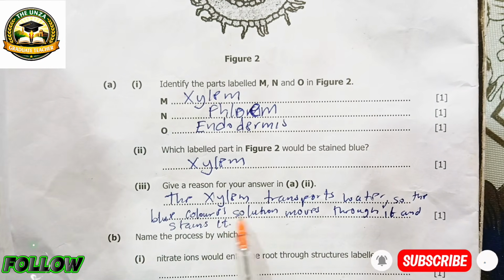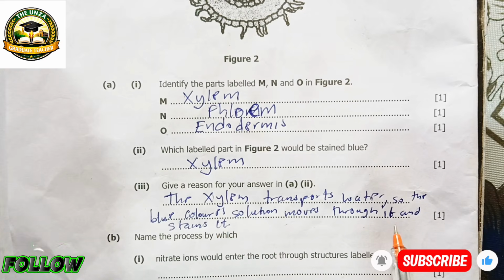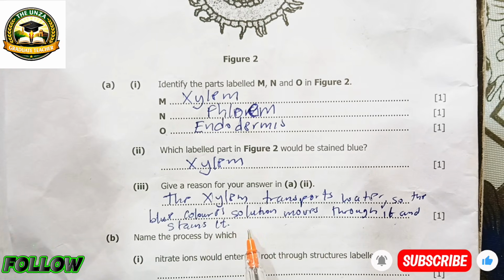So you say the xylem transports water. So the blue colored solution moves through it and this stains it.